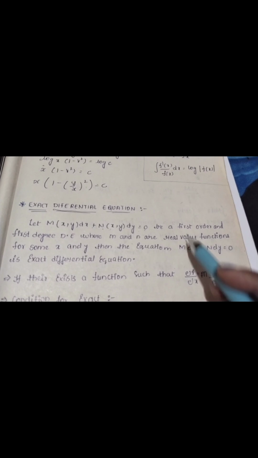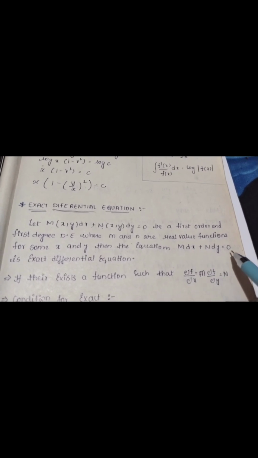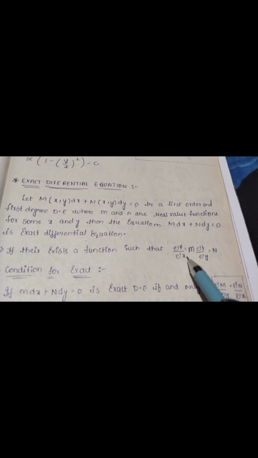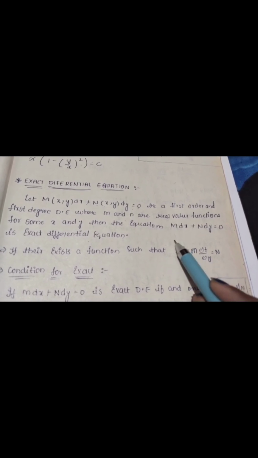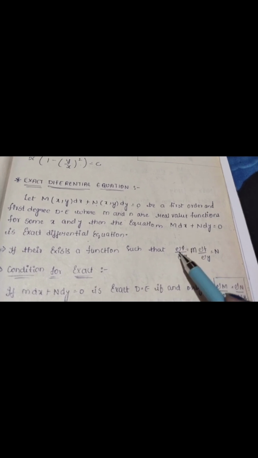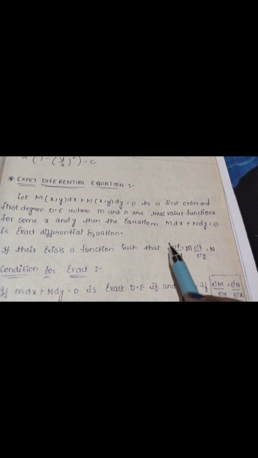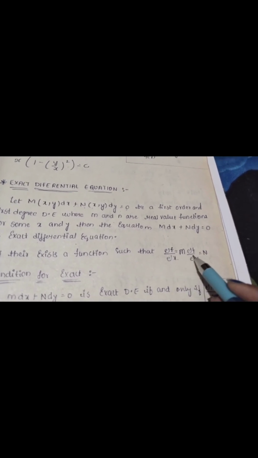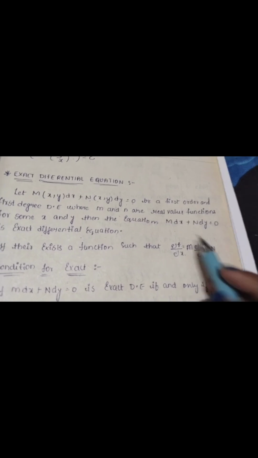Then the equation M dx plus N dy equals 0 is said to be an exact differential equation if there exists a function f such that dou f by dou x, which is partial differentiation, equals M and dou f by dou y equals N. Here dou tends to partial differentiation, whereas dy dx is full differentiation.